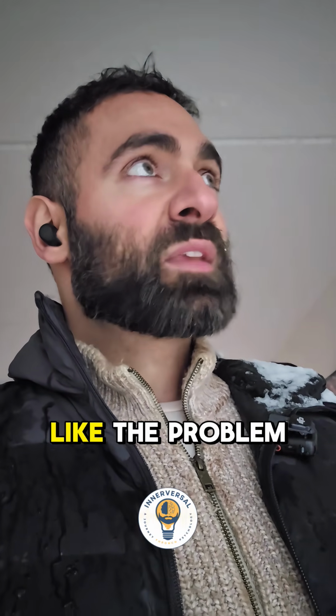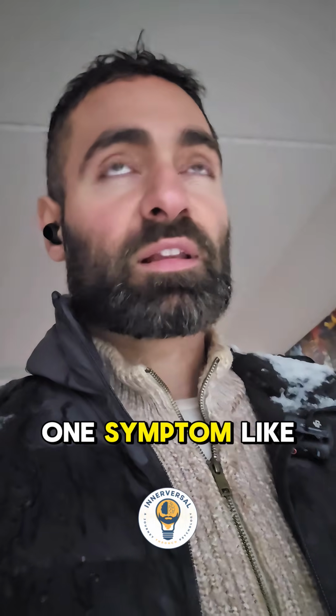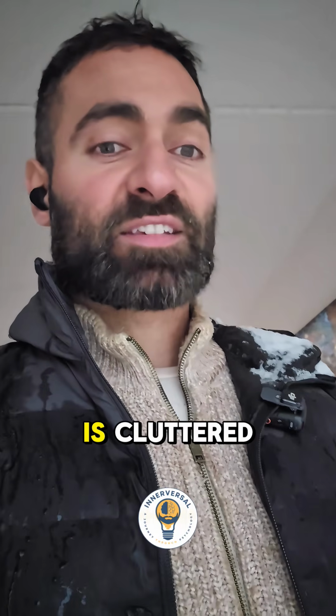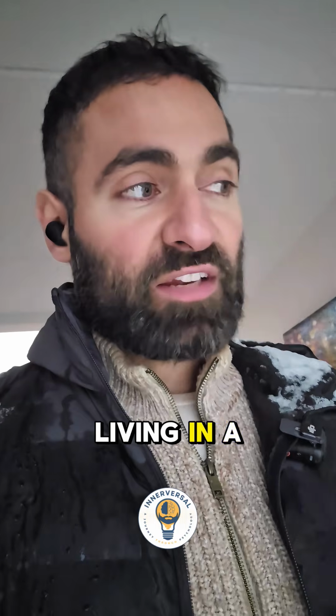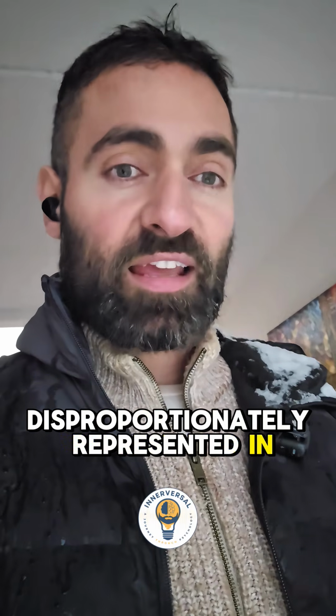There's, of course, problems with the DSM-5 TR, like the problem of comorbidity. For example, one symptom, like insomnia, exists across 22 different disorders across 8 different categories. There's also the lack of contextual factors. For example, hoarding disorder, one of the symptoms is that your living space is cluttered. If you're of a lower socioeconomic bracket, you might be living in a smaller living space, which means that you might be disproportionately represented in that disorder.